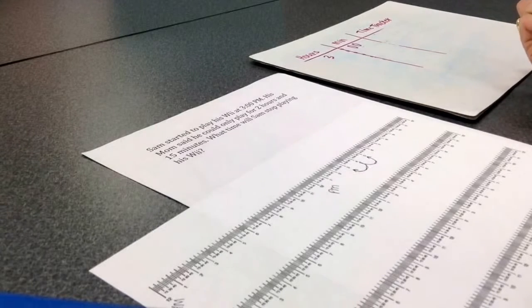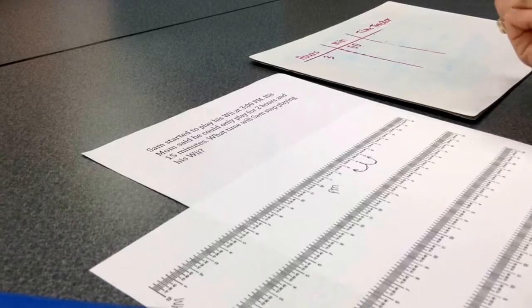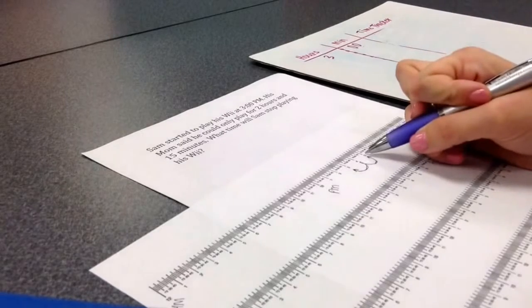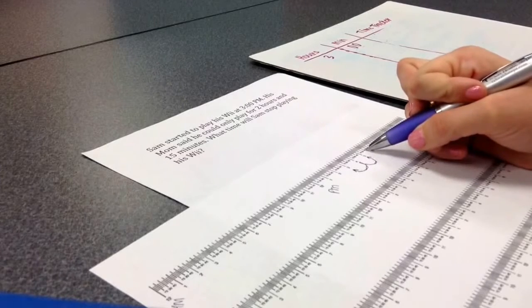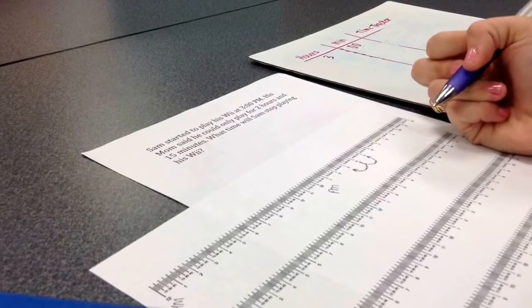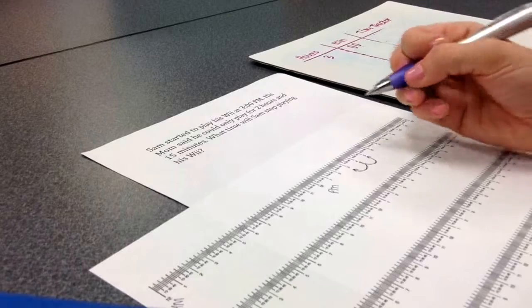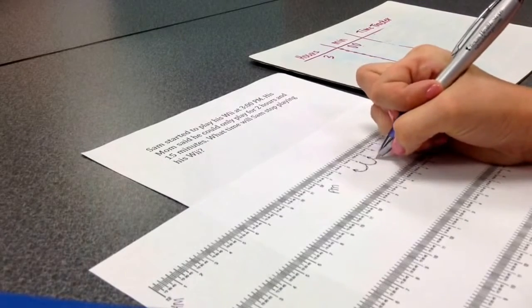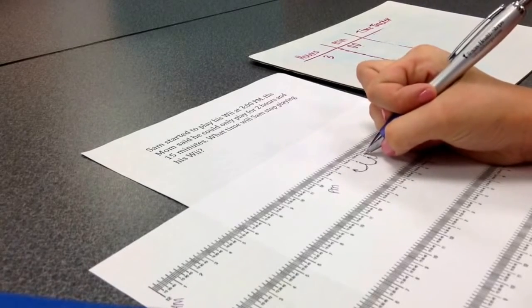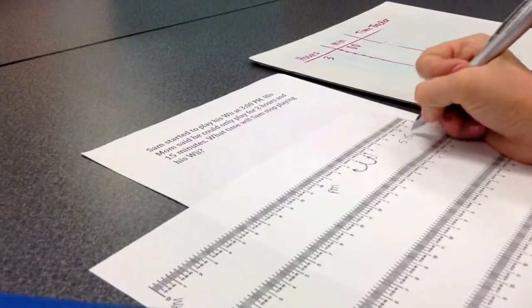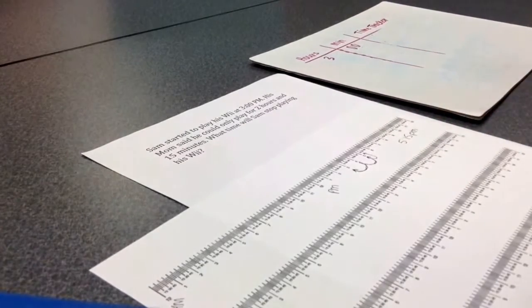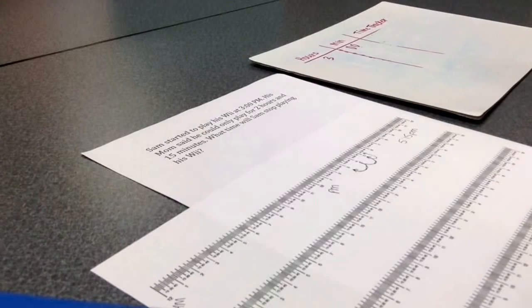Now we still have 15 more minutes left for Sam to play. So if we look, we can see that it is broken into 15, 30, and 45 minute intervals. So we can just jump from the 5 to the 15, landing us at 5:15 p.m. So Sam will be finished playing at 5:15 p.m.